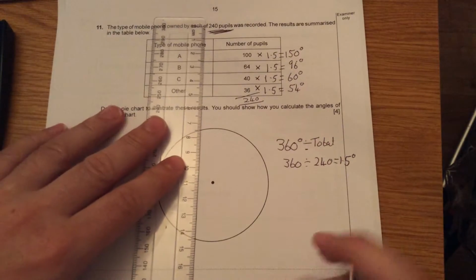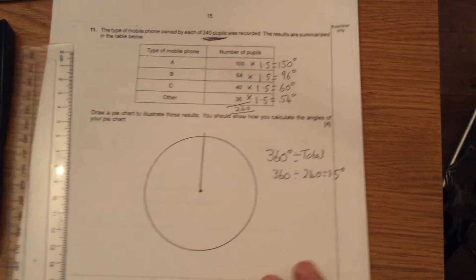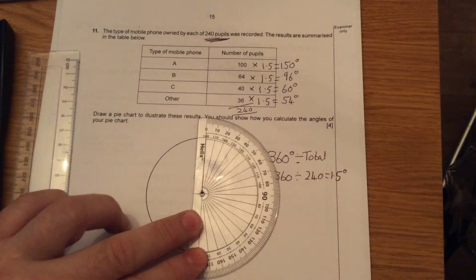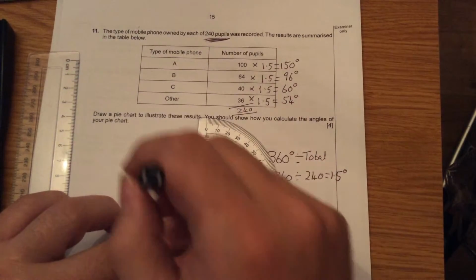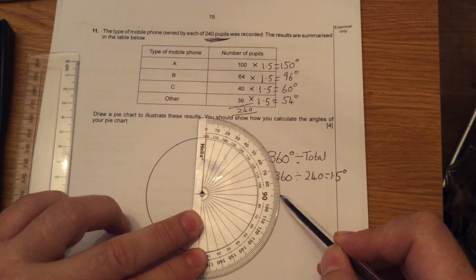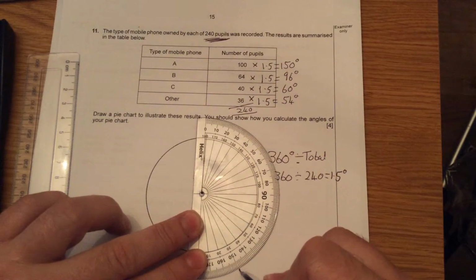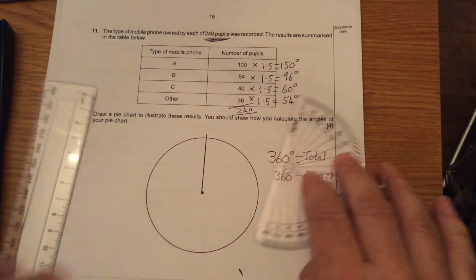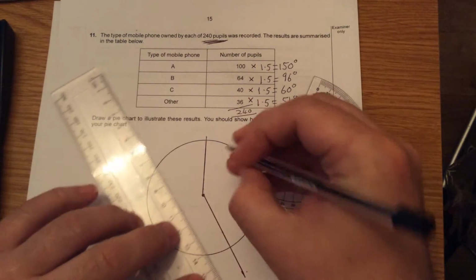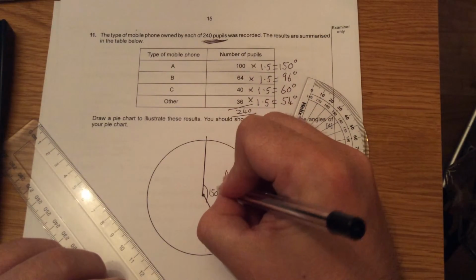Right, what you have to do now is always draw a line from the centre of the pie chart up, and we're going to be using this in a clockwise direction. We're always going to be using the outside scale as we go around clockwise, and A is going to be 150 degrees. So 90 degrees would be here. We follow the protractor round, and where it comes to 150, we mark it on the outside line. We lift off the protractor, join it up to the centre point, and write mobile phone A, 150 degrees.